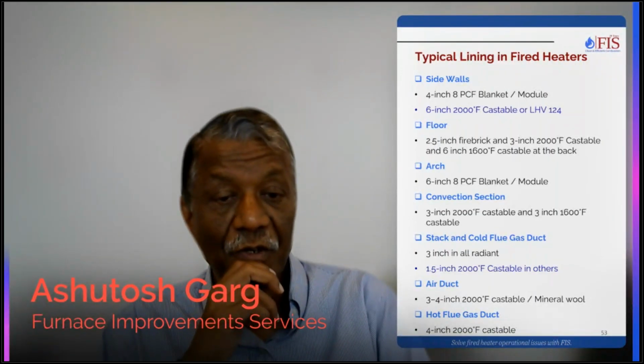These are typical linings in fire heaters. Side walls, you use 4-inch blanket or module or 6-inch castable. Floor, you use 3-inch thick 2000 degrees and 6-inch 1600 degrees. Arch, 6-inch 8 PCF blanket or module. Convection section, 3-inch castable plus 3-inch backup castable. Stack, 3-inch or 1.5-inch. Normally 1.5-inch is not used. Normally for good heaters we typically limit it to 2-inch over here. Then ducting.